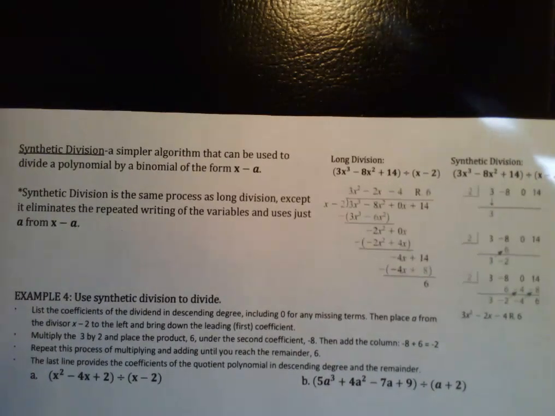Okay, so synthetic division is a simpler algorithm that can be used to divide a polynomial by a binomial in the form of x minus a. I want you to highlight, circle that, whatever. It can only be used if it has that binomial. If it has a trinomial, we can't use it.